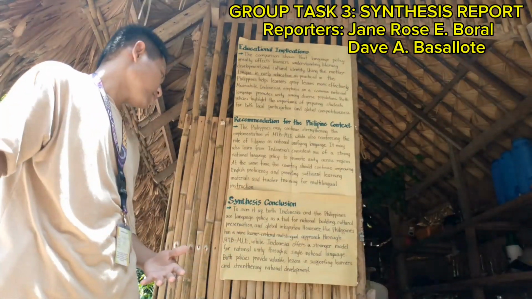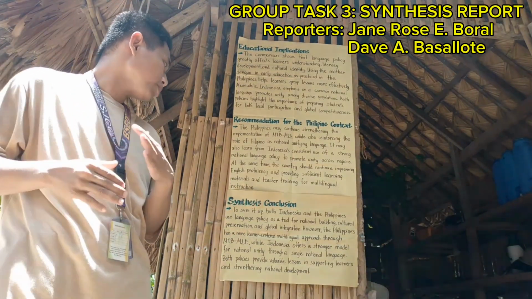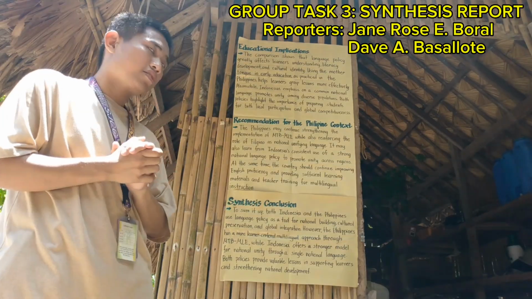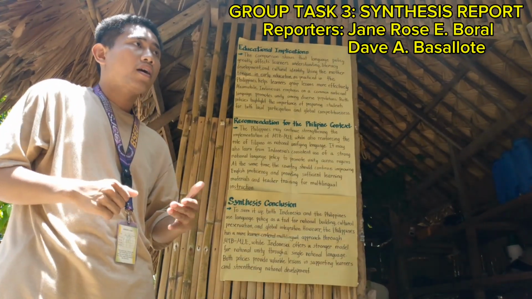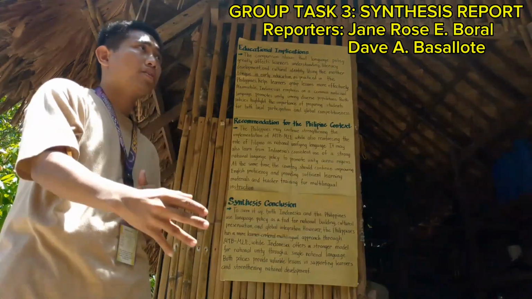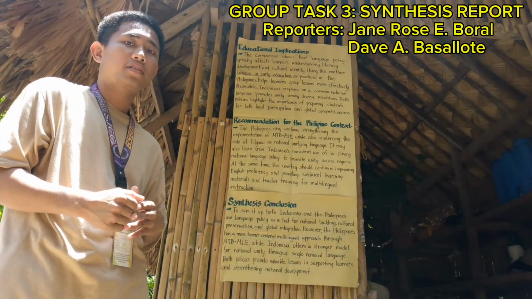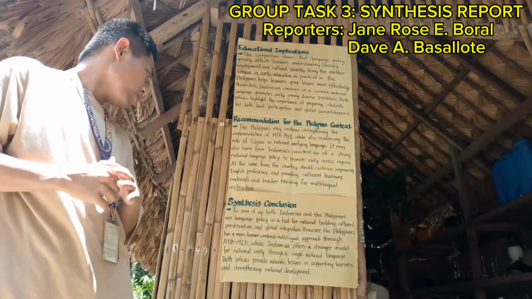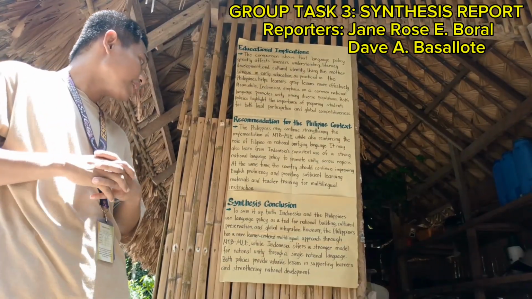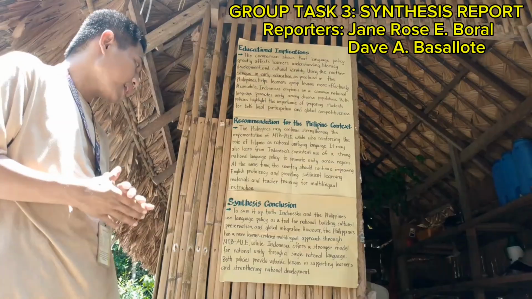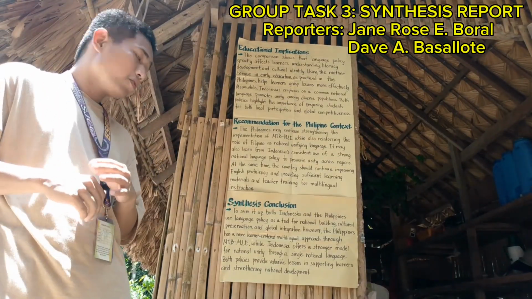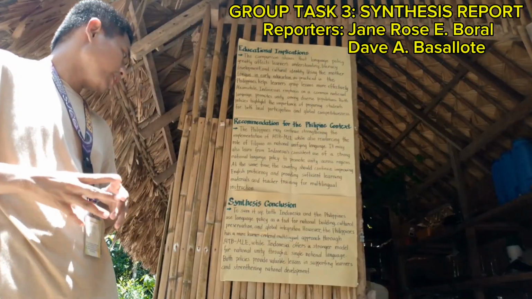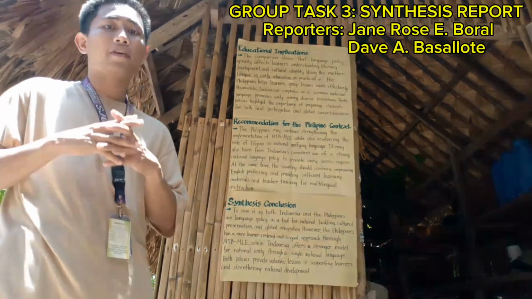However, the Philippines has a more learner-centered multilingual approach, which is the way of teaching by letting the students learn through their own skills, and the teacher is there just to assist the students. Mainly, the students are the ones doing the learning process. While Indonesia offers a strong model for national unity through a single national language, which is Bahasa Indonesia. To conclude, both policies provide valuable lessons in supporting learners and strengthening national development.